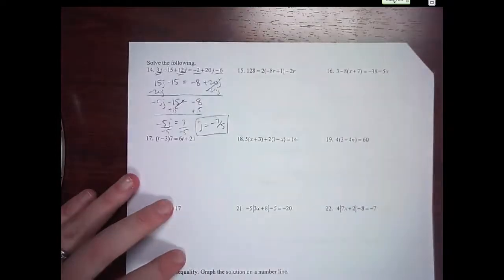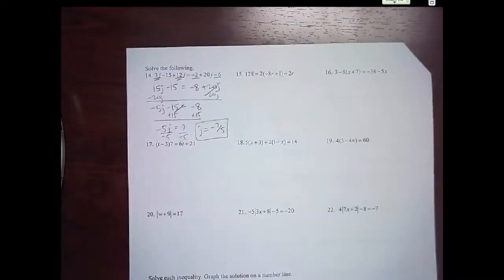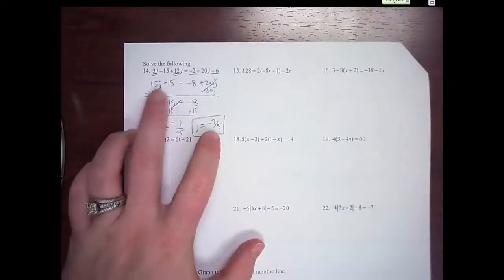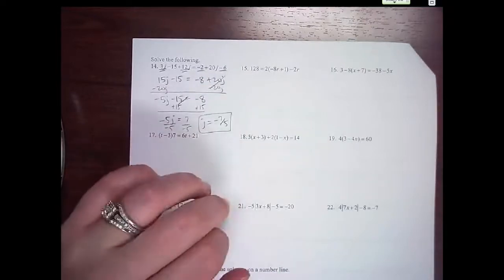Now remember, it's multiple choice on this test tomorrow, so you're going to have 4 answer choices. So be smart about that. Plug in your answer into the j's up here and make sure that they work. Okay, that should help.